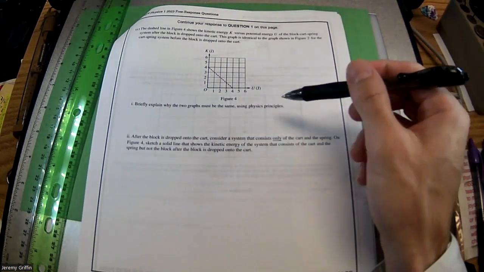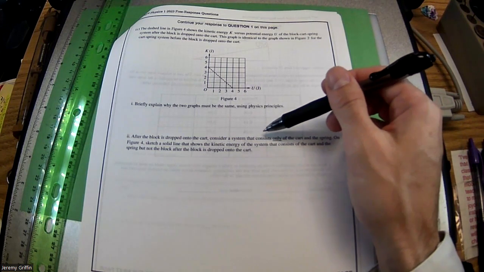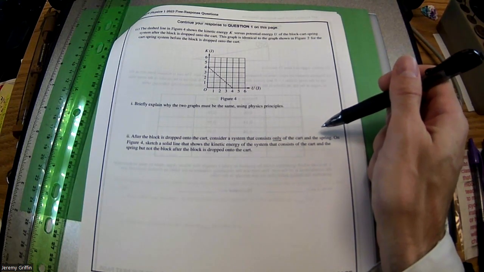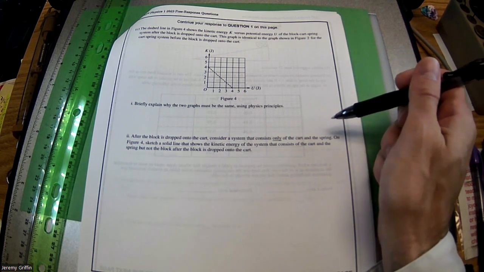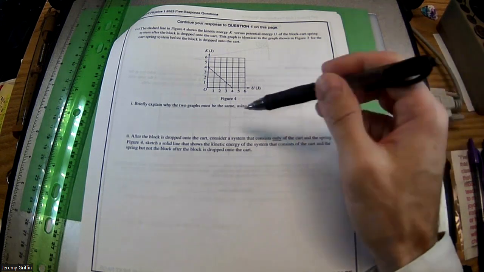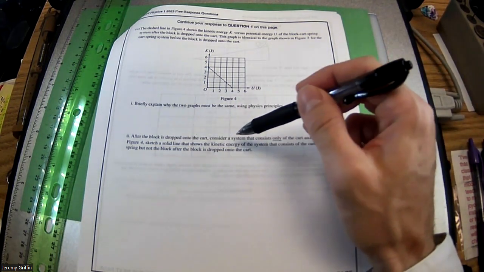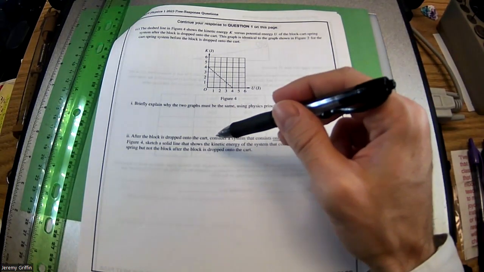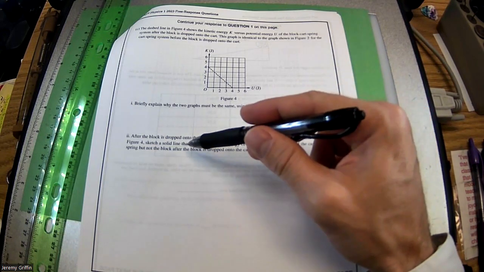Finally, after the block is dropped on the cart, consider a system that consists only of the cart and the spring. So even though the block is along for the ride, we're not actually considering the block. I know that's a really weird way to frame that, but okay, we'll run with it. On figure 4, sketch a solid line that shows the kinetic energy of the system that consists only of the cart and spring, but not the block after the block is dropped on the cart.